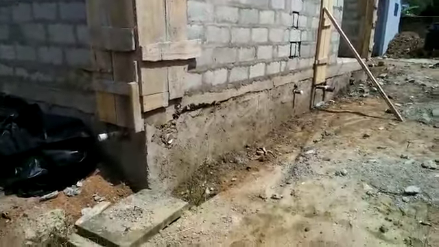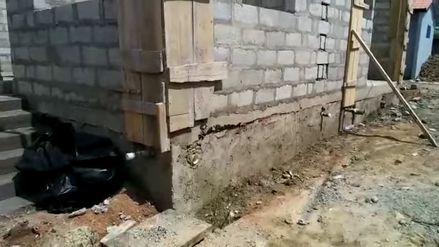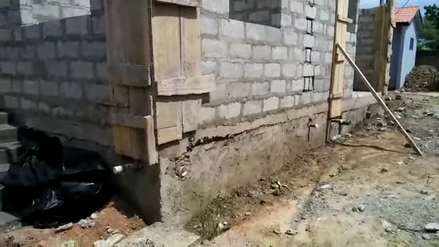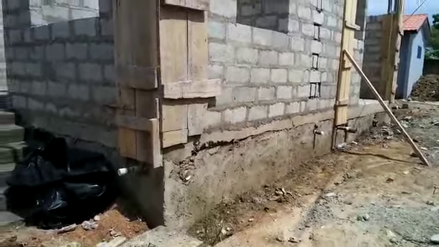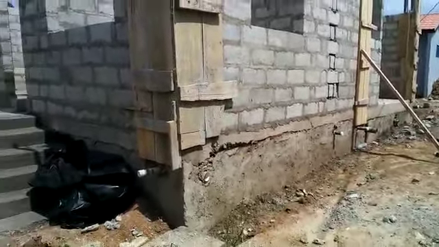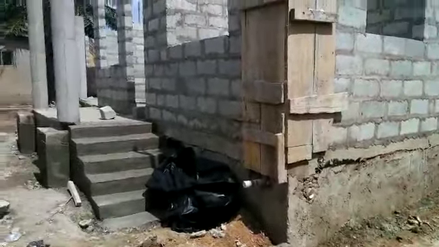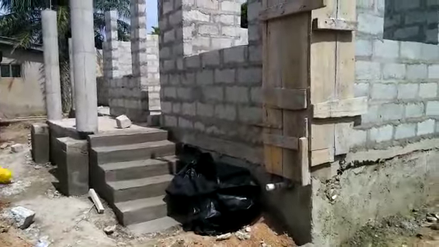Before we did the binding course, the binding course is to hold the floors and the pillars and the beams, everything together. So that's why we call it a binding course. It binds the block work and the pillars from the foundation together. Okay, so that's for that side.